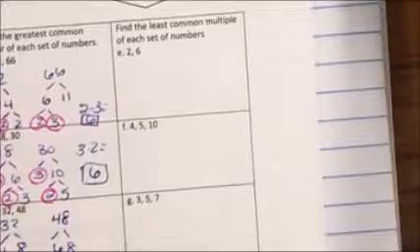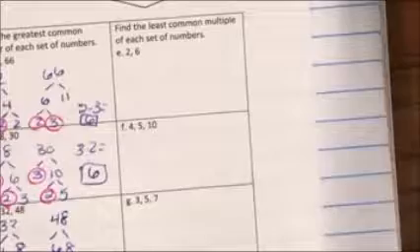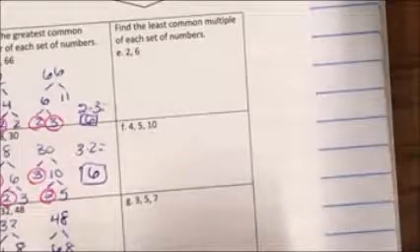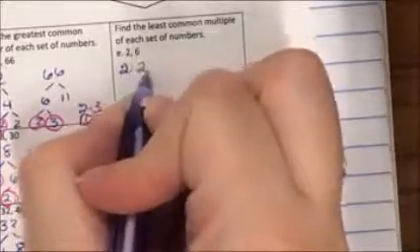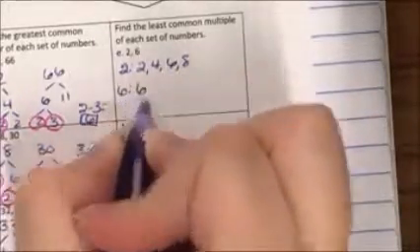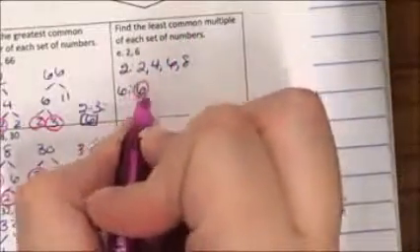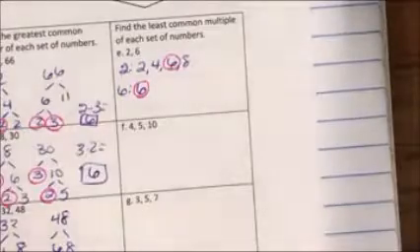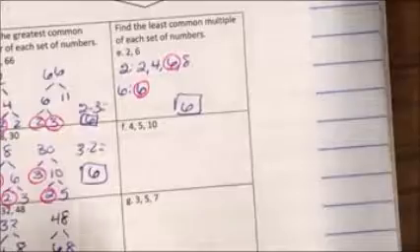The next ones I have are least common multiples of each set of numbers. So I have the LCM of 2 and 6. I'm going to do an organized list for this. Multiples of 2 are 2, 4, 6, 8. I could keep going. For 6, it's 6. I could keep going, but I notice that both have 6's. So that means 6 is my LCM.